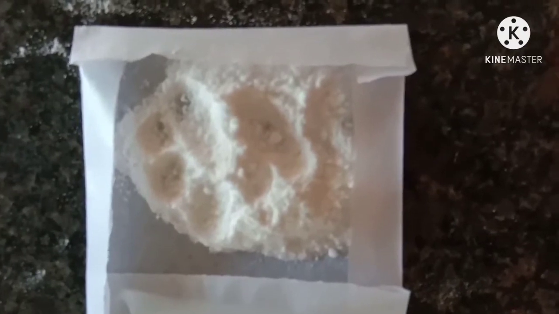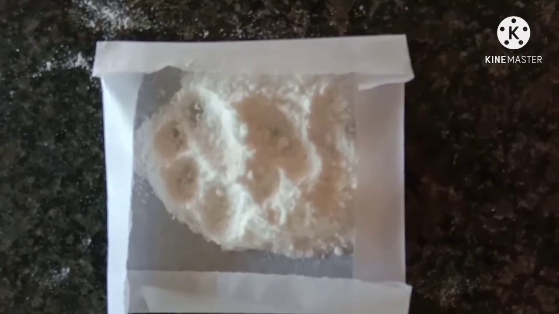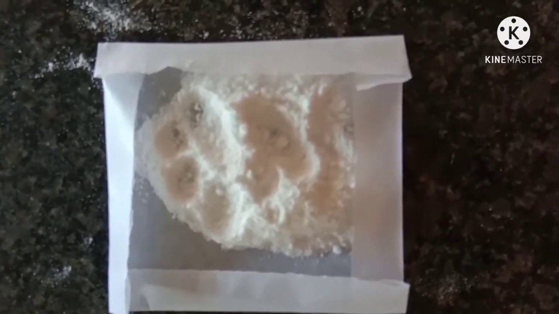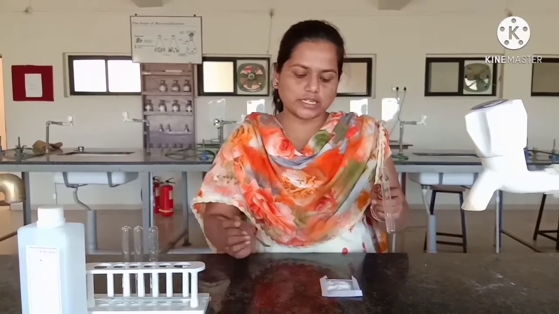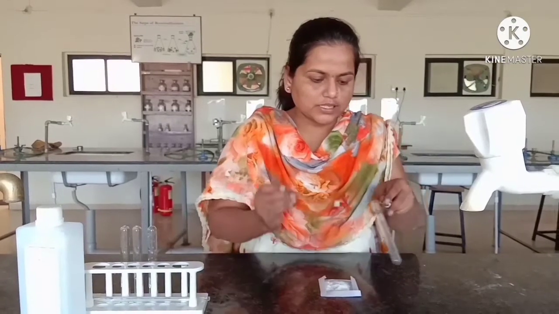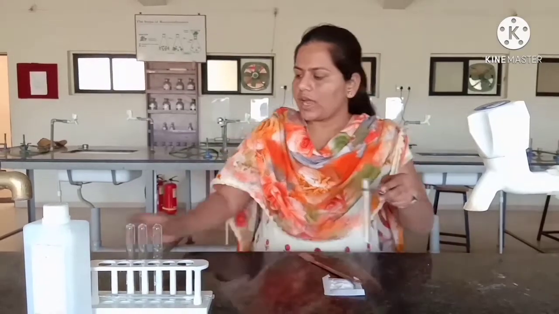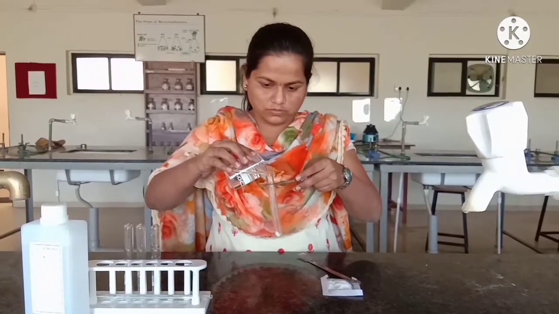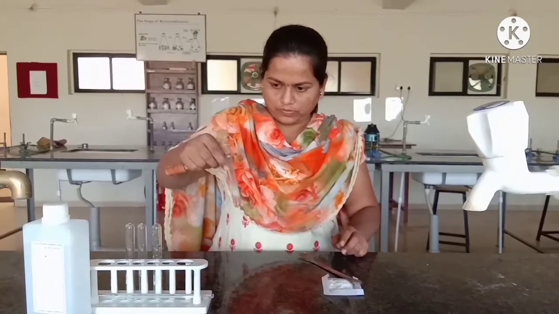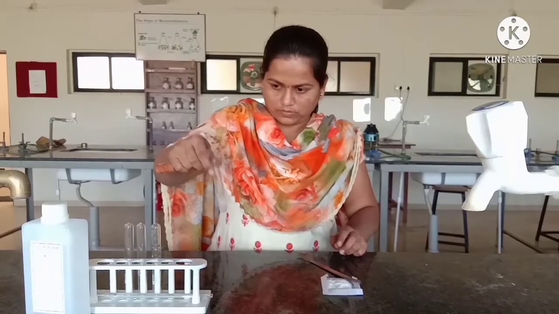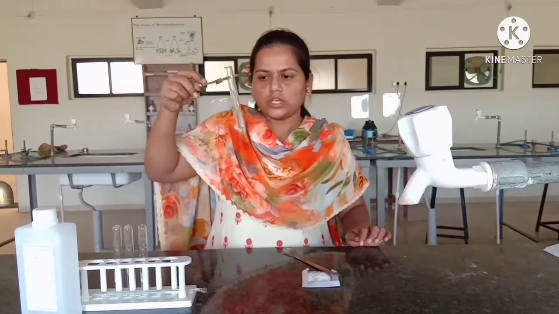Now we are going to study the solubility of boric acid, and later we are going to study the identification test for boric acid. So let's perform the solubility test for boric acid. First, take a small amount of boric acid powder in a test tube, and then add water. We can say that boric acid is soluble in water.